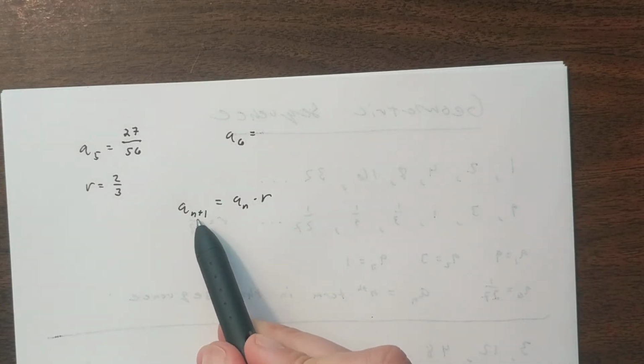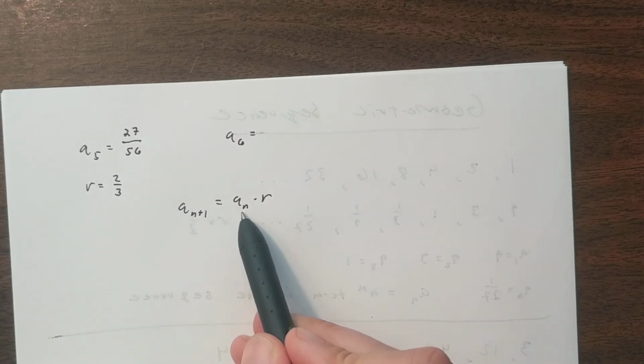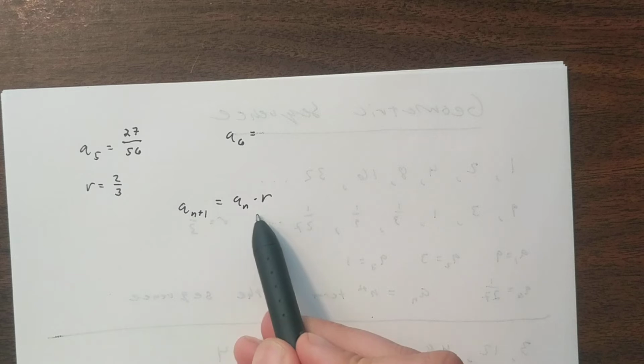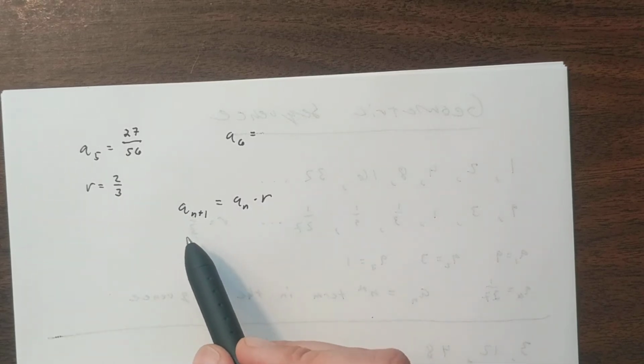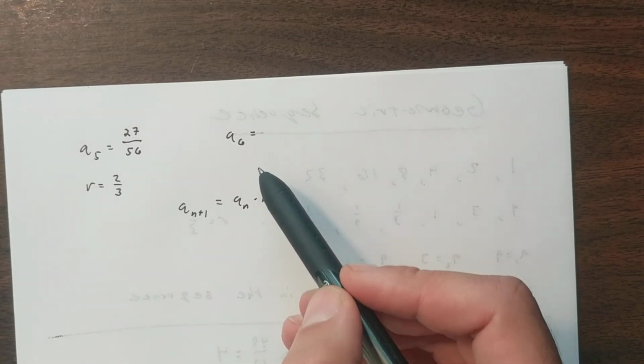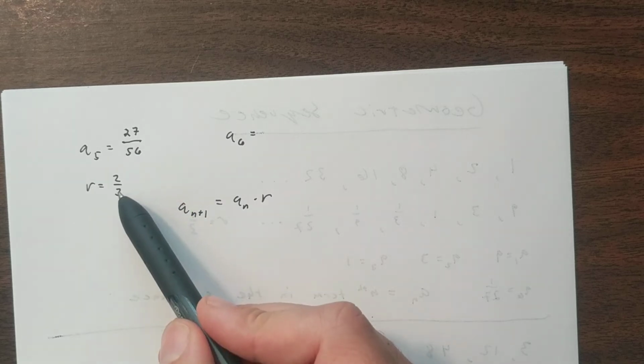If I want the sixth term, or 5 plus 1, then I would take the fifth term, a sub 5, times the rate. So this is basically the formula in a sense to go from any term to the next one. So if I want the sixth term, I would just take this fifth term and multiply by 2/3.